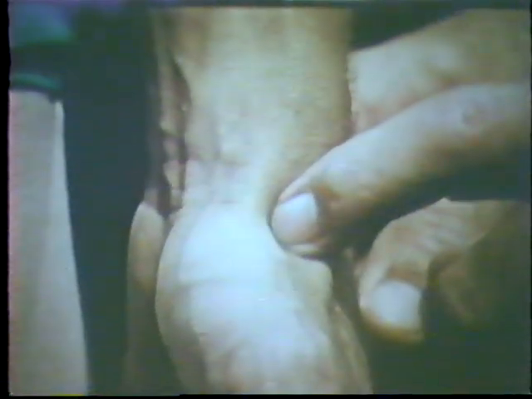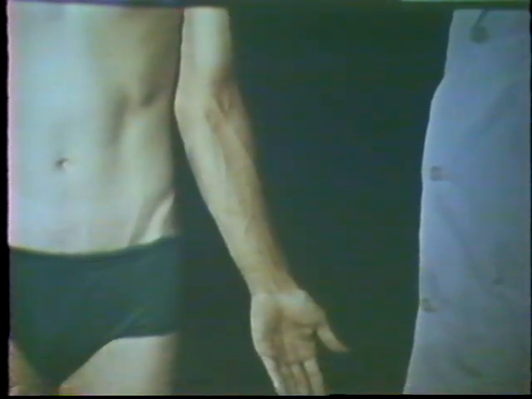In it, the pulse of the radial artery that has passed from the palmar to the dorsal aspect of the wrist can be detected. This concludes the demonstration of the major topographic features of the forearm, wrist, and hand.